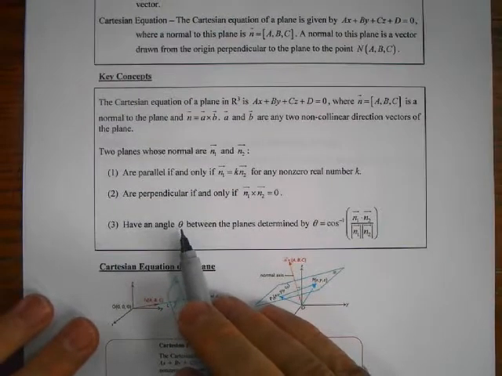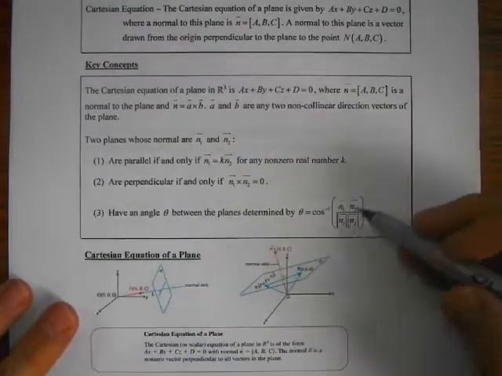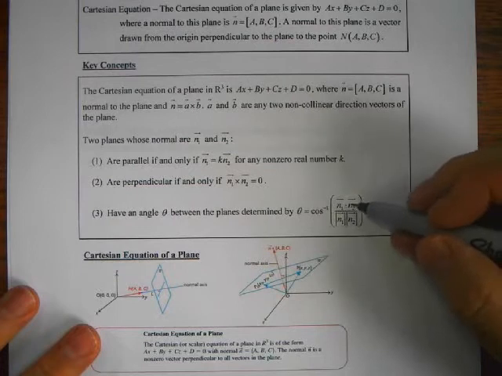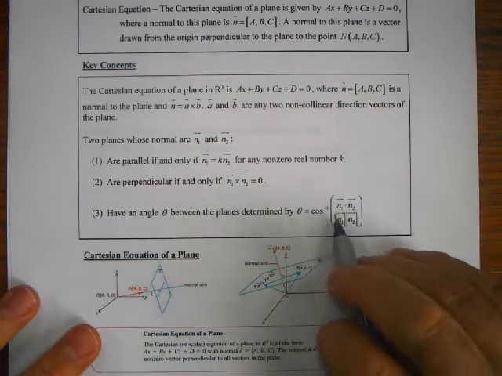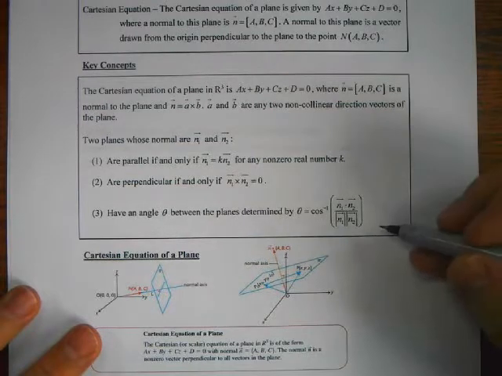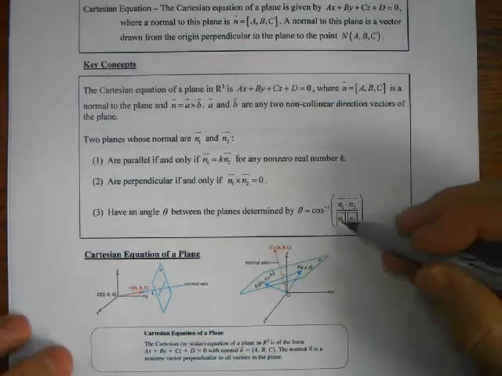You can figure out the angle between 2 planes by this formula here. This looks a lot like what we did for the angle between 2 lines, except we didn't use normals, we used direction vectors. So again, the angle is the cos inverse of the dot product of the normals divided by the multiplication of their magnitudes.